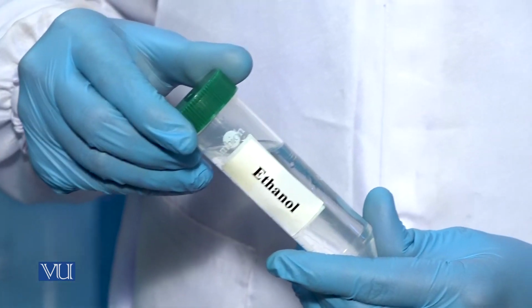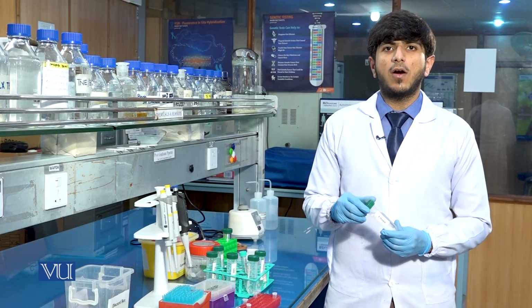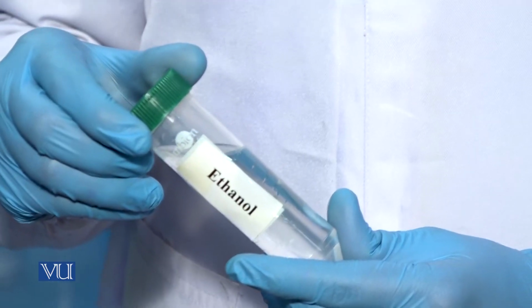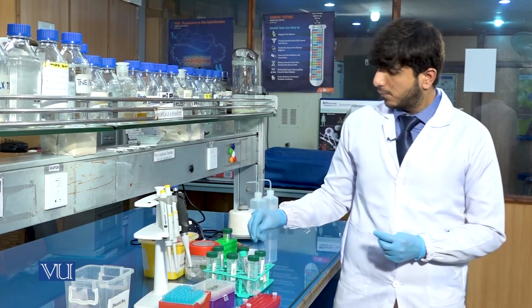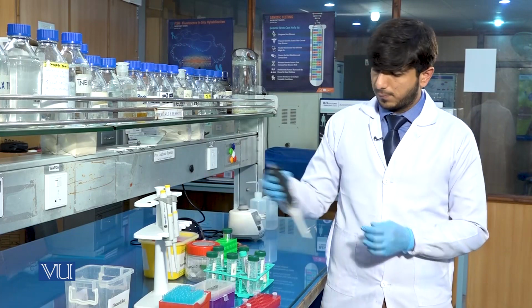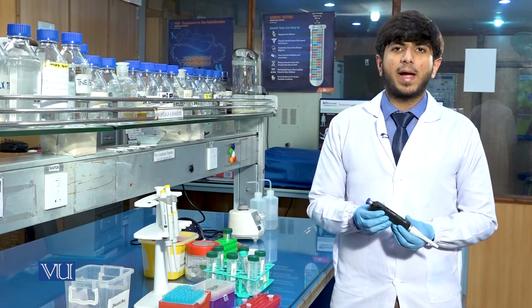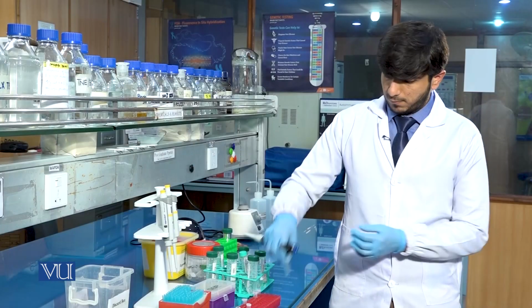Now we will add 500 microliter of ice chilled ethanol in order to wash the DNA pellet to remove the remaining contamination. We will set the pipette at 500 microliter in order to add the ice chilled ethanol.